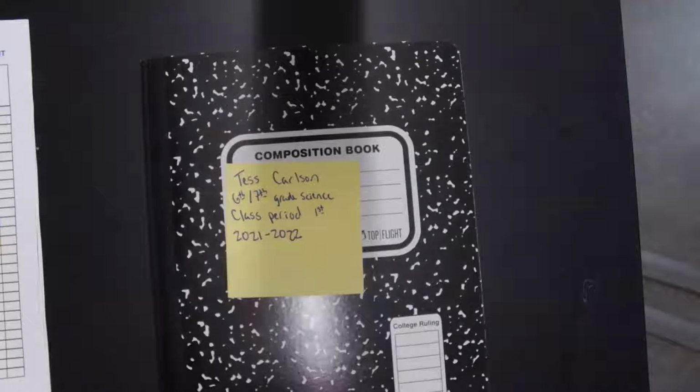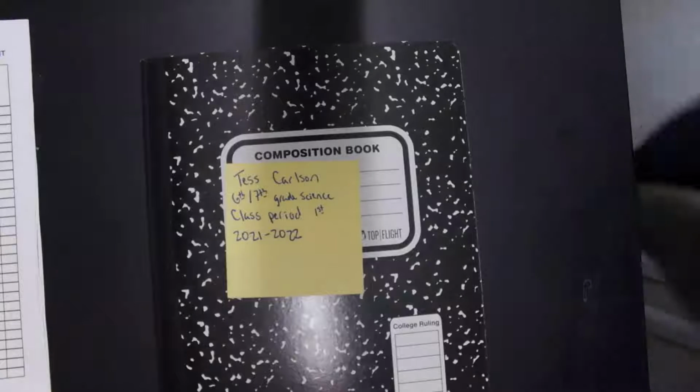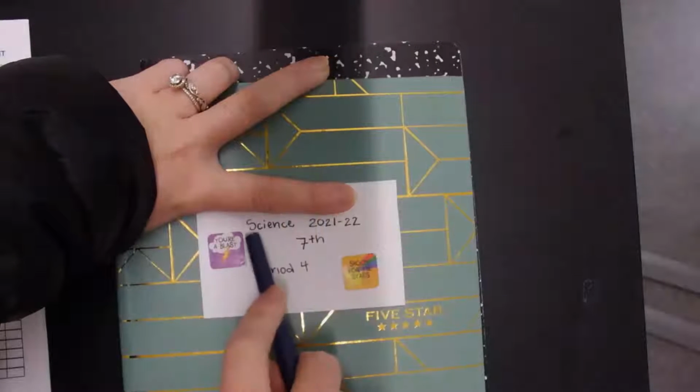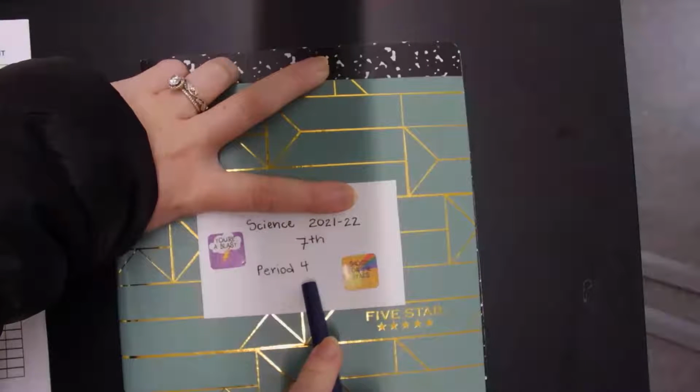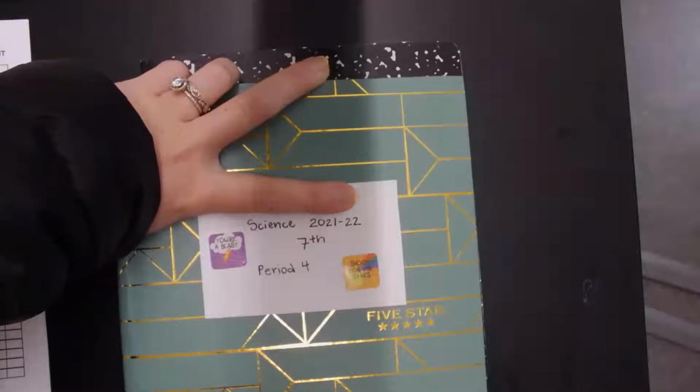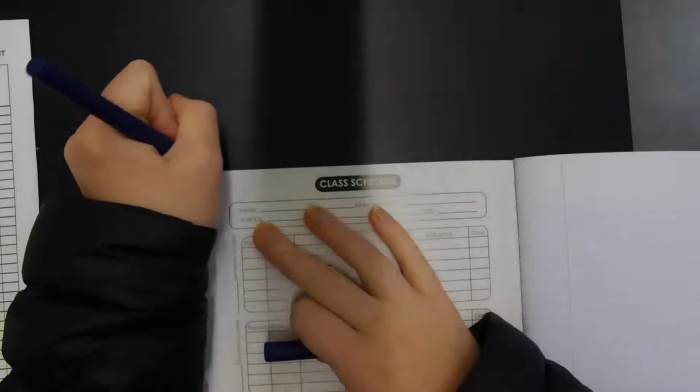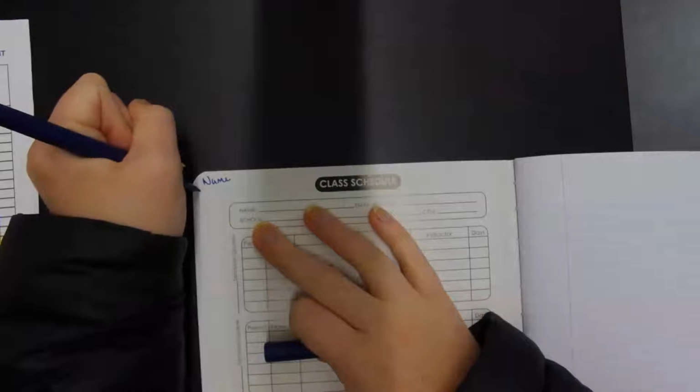I'm going to go grab a student example really quick. So here is a student example. I'm covering up her name for privacy, but there's a name here, science, 7th grade, period 4. So that's all the information that you're going to need on your notebook. The next thing that I want you to do is on the inside cover, I also want you to put your name here. Okay, so name, and I want you to put your class period.